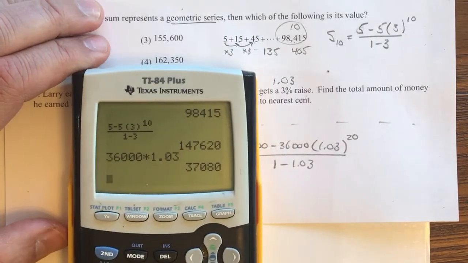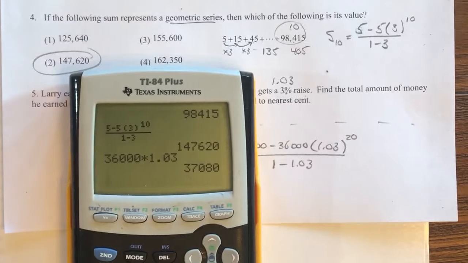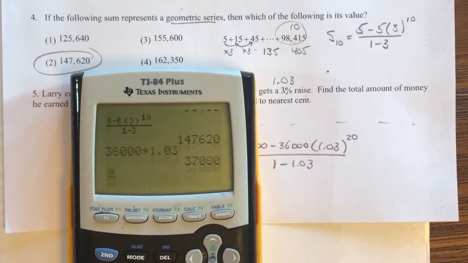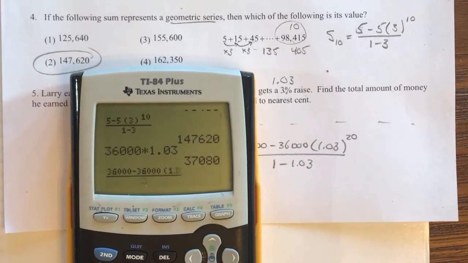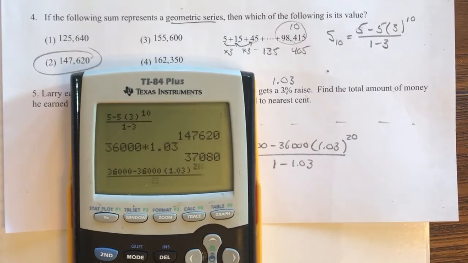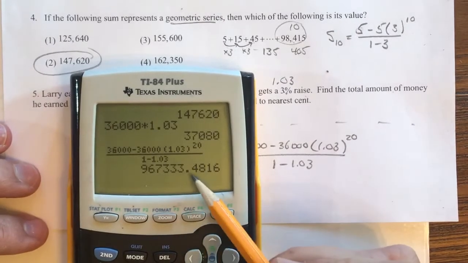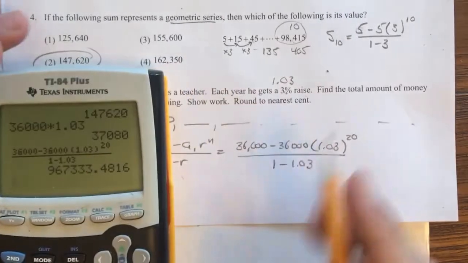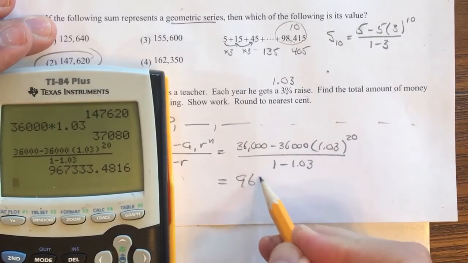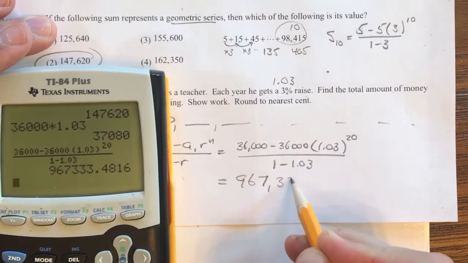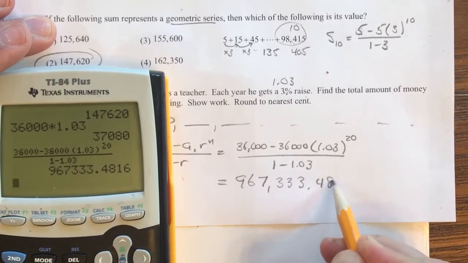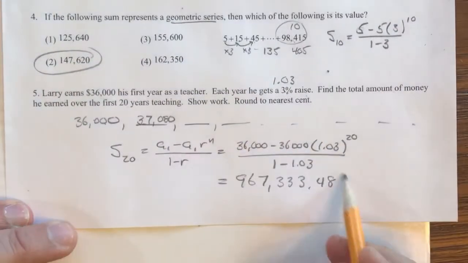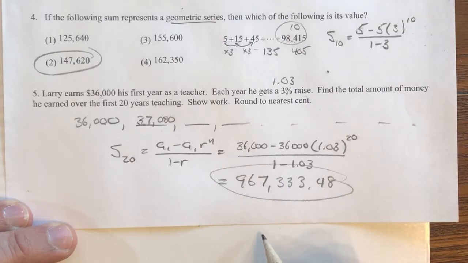I always tell students they should guess. I bet he makes over $1 million, right? We'll see. All right, let's see what he makes. Not quite $1 million, almost, maybe one more year. $967,333.48. Round to the nearest cent. There it is. Almost $1 million for 20 years. Okay.